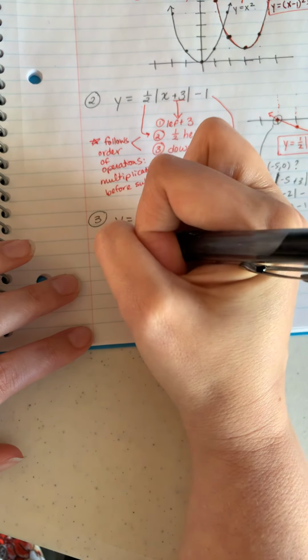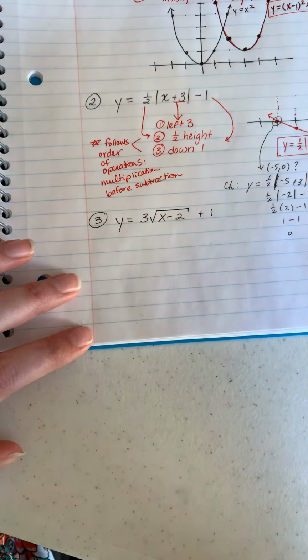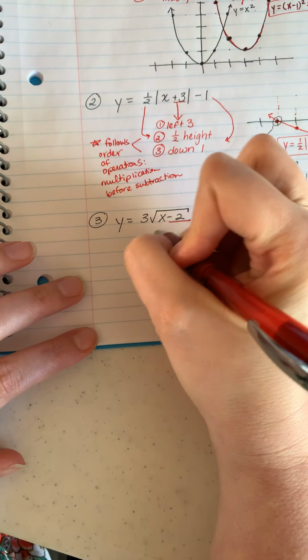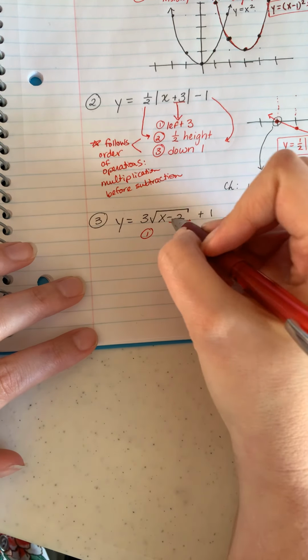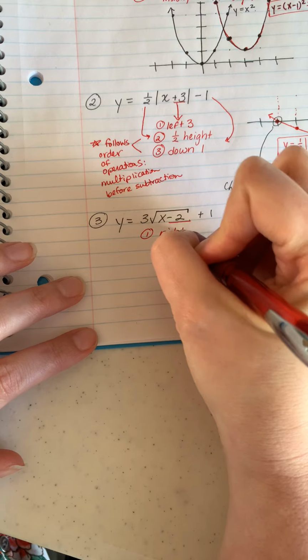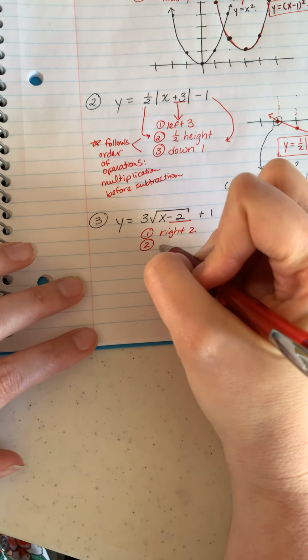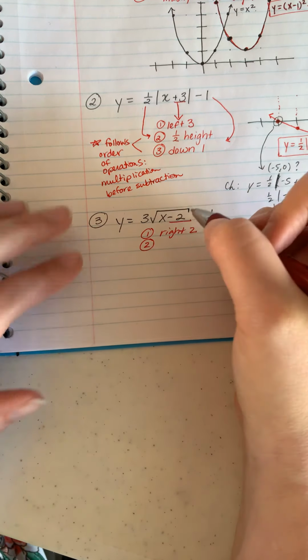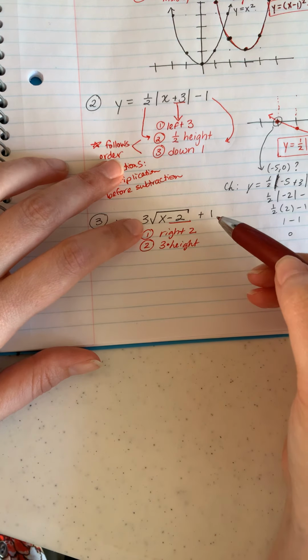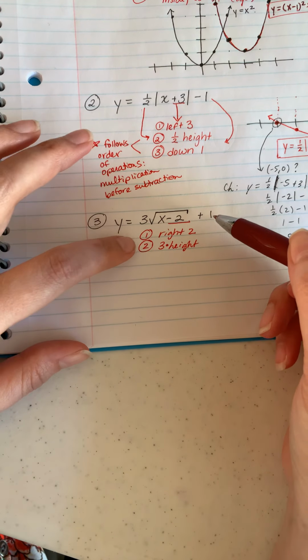So we're going to graph the parent function. Oh, well, actually, I like to write my steps first. So this is going to be, first, I'm going to do right 2. Second, I'm going to do triple the height, so 3 times the height. 3 times the height, right? So it's going to be 3 times taller. And then up 1.